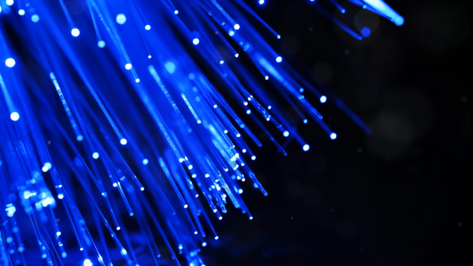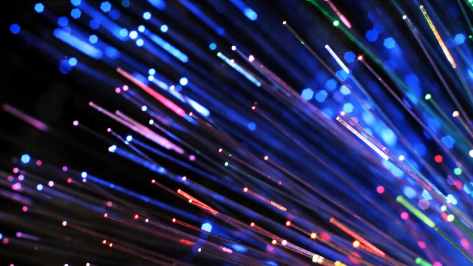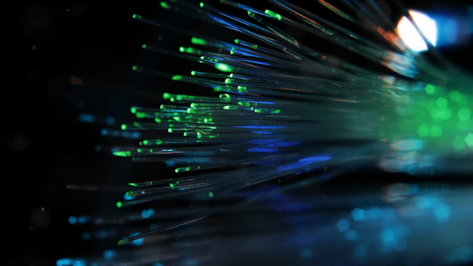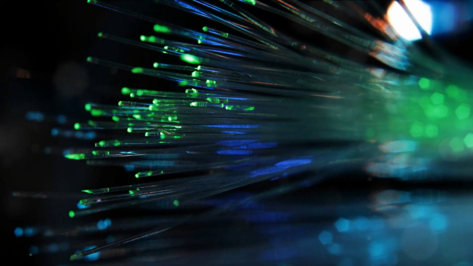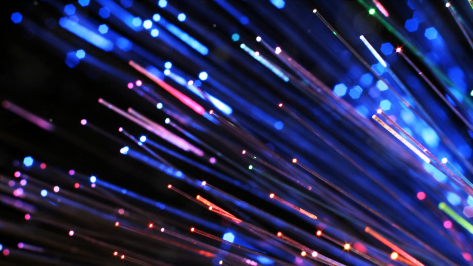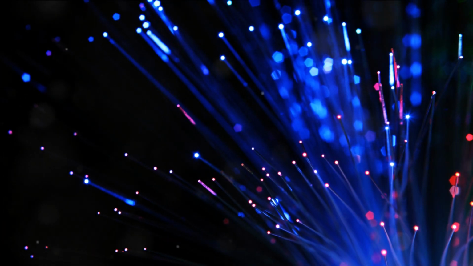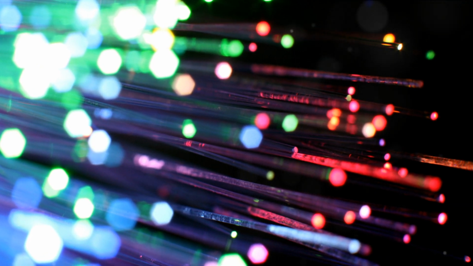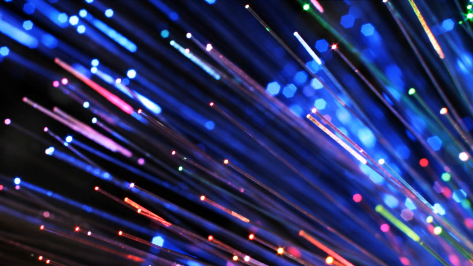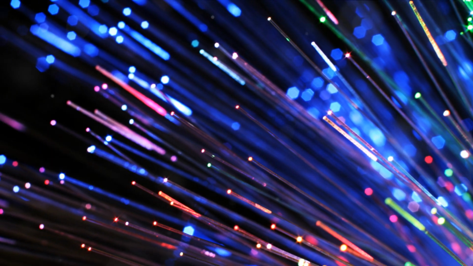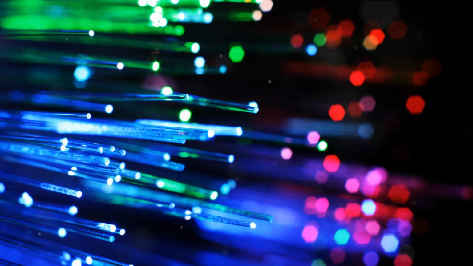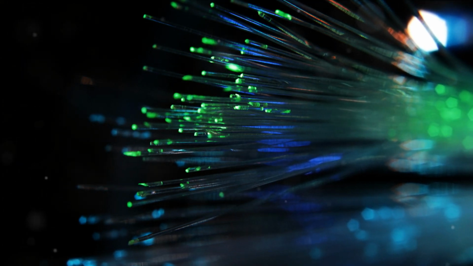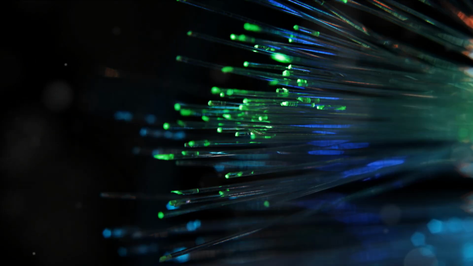Now you might be wondering, why go through all this trouble? Why not stick with traditional copper wires? Well, fiber optics comes with some remarkable advantages. Firstly, speed. And we're talking about serious speed here. Remember, your data is traveling at the speed of light, making fiber optics much faster than any other method of data transmission. Secondly, reliability. Unlike copper wires, fiber optic cables are not affected by electrical interference. This means they can be used in environments where traditional cables would fail. Plus, they're resistant to all sorts of weather conditions, so your internet connection won't drop out during a thunderstorm.